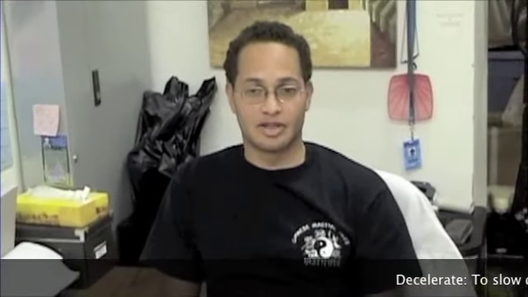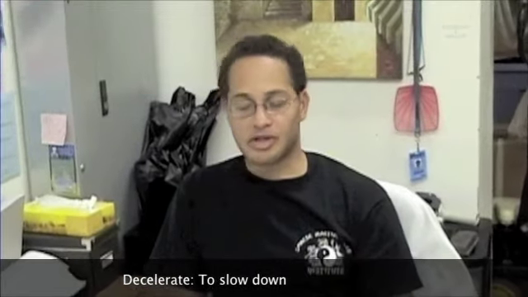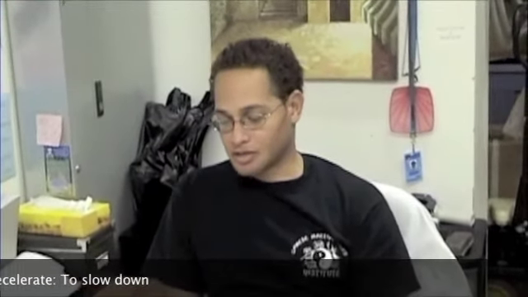mid-motion or to change direction mid-motion, if you identify that your opponent is trying to throw a strike at you and catch you while you're moving, transitioning from one to the next, you need to be able to control your body, decelerate it, change your momentum, and move into a different direction. And all of that requires a tremendous amount of body control and the application of different concepts of physics.